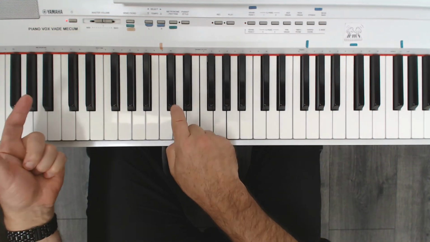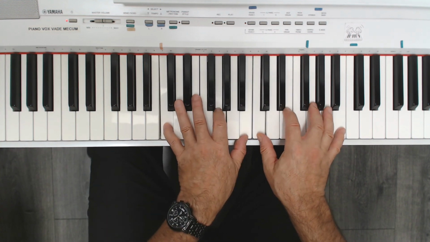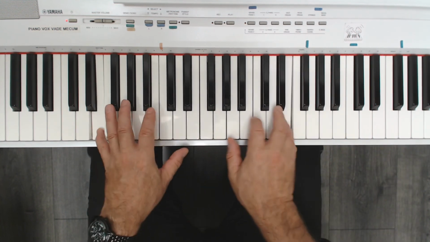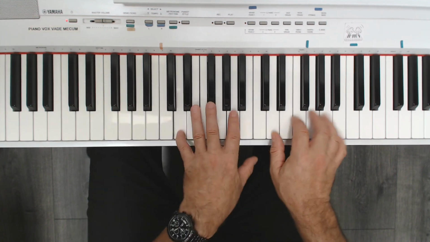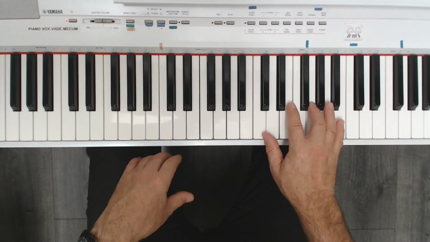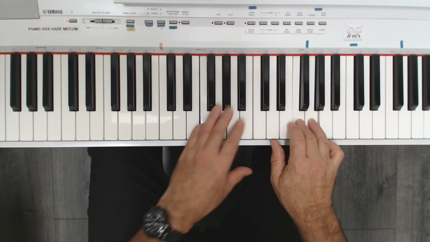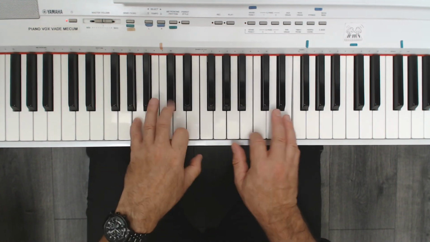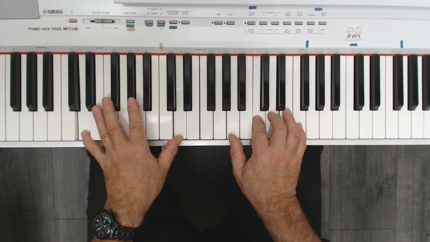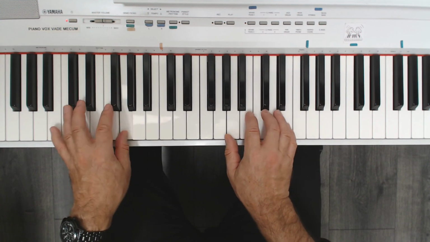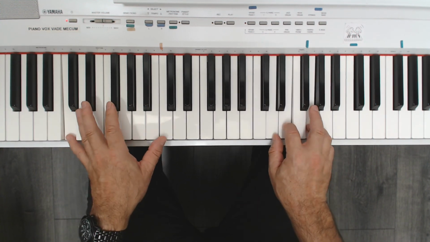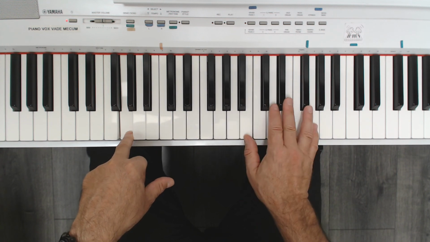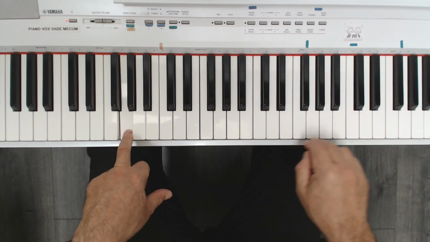Very slowly like that, C major 7, G minor 7, E minor 7, A7, D minor 7, G6, A flat major 7, G sharp 5.